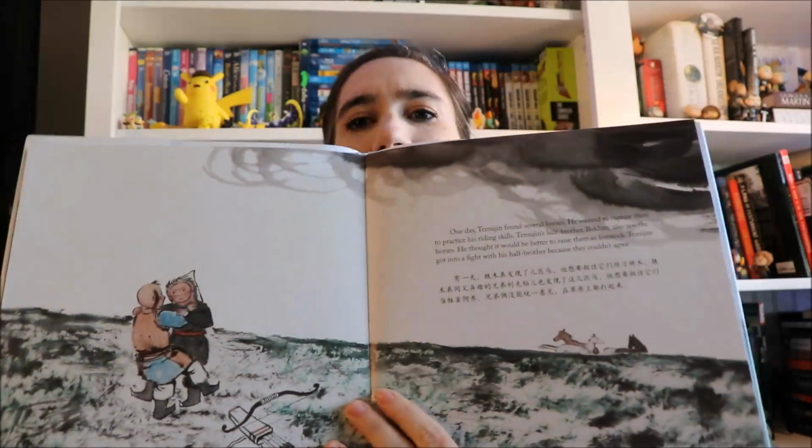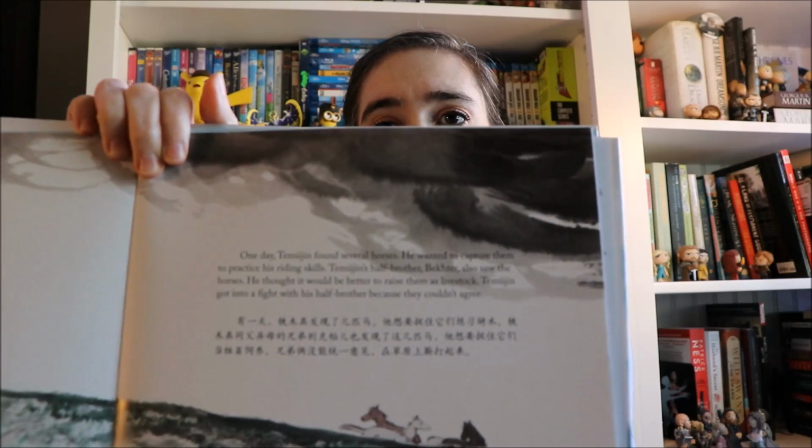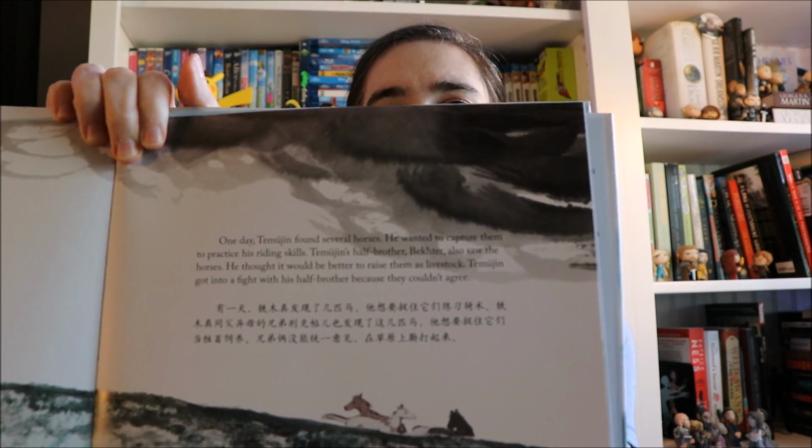So the book I'm using now is Genghis Khan, the Brave Warrior Who Bridged East and West, and this is by Li Jiang. And I really think this is a great resource for learning a little bit more about Genghis Khan. And this book is beautifully illustrated, and I also really appreciate that it's bilingual. So the story is told in both English and Chinese. So this is just a really lovely biography about Genghis Khan.